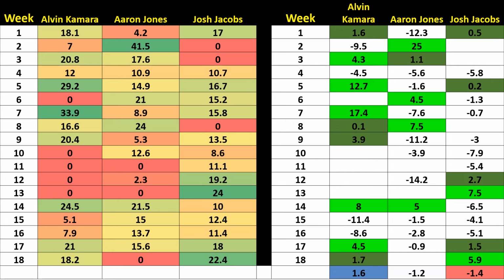And then I list the weeks, list their fantasy points here on this side, Kamara, Jones, Jacobs. And then I colorized their score that they did, the raw score. I subtracted the median score for running backs. I think it was 16.5, yeah, 16.5. And so the resulting subtracted value is shown here.